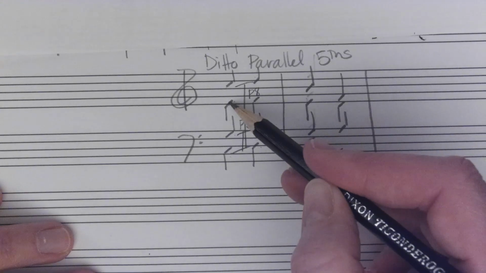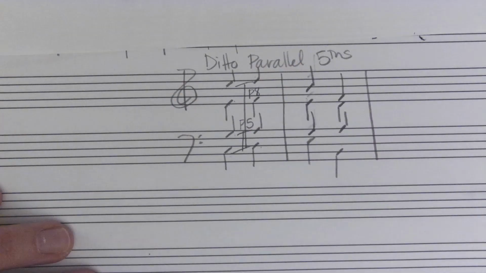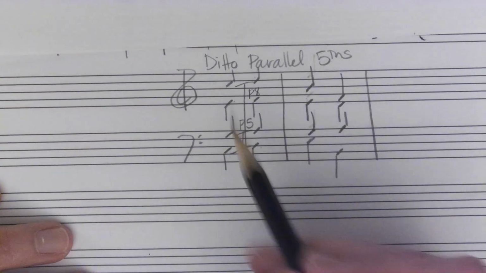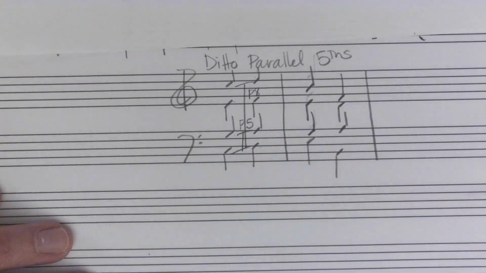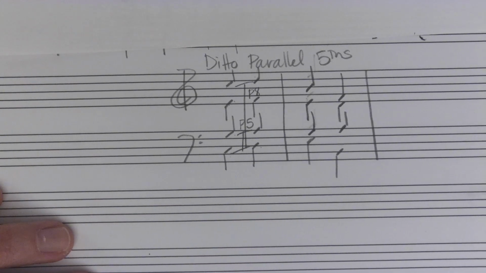Then G to E, that's another sixth. So those intervals are fine. It's really just avoiding these perfect ones. And it's just fourths, fifths and octaves. The fourths are not something that we're gonna stress about. Okay, go ahead and pause the video again and see if you can find the parallel fifth in the next one.